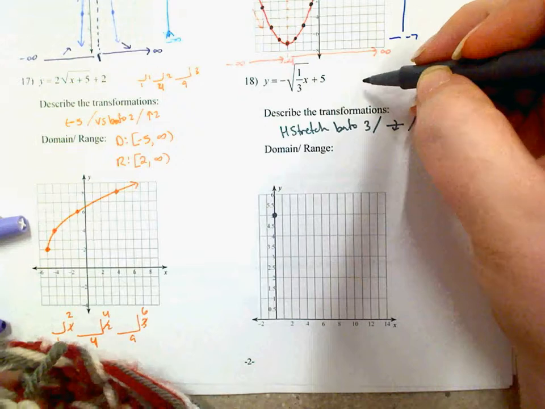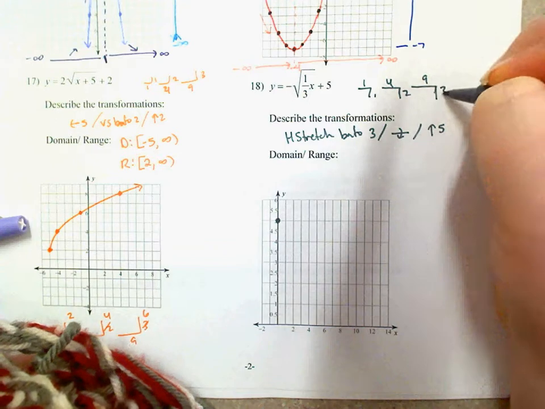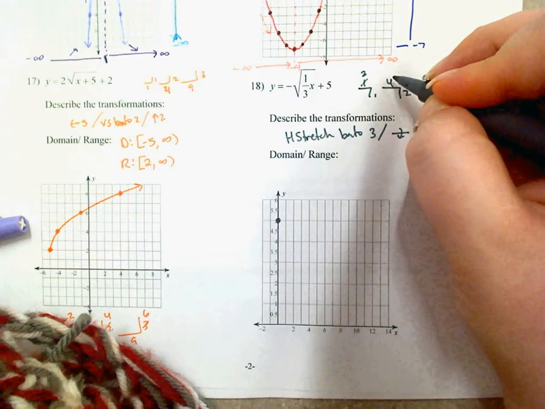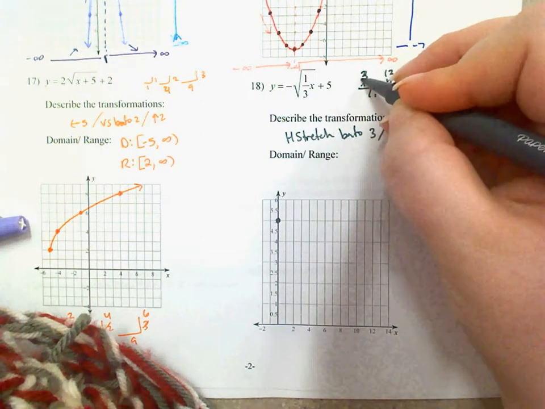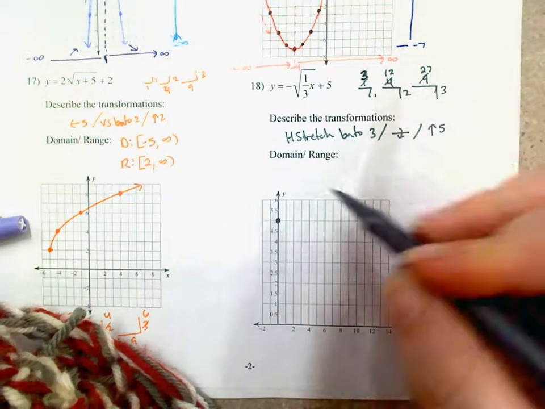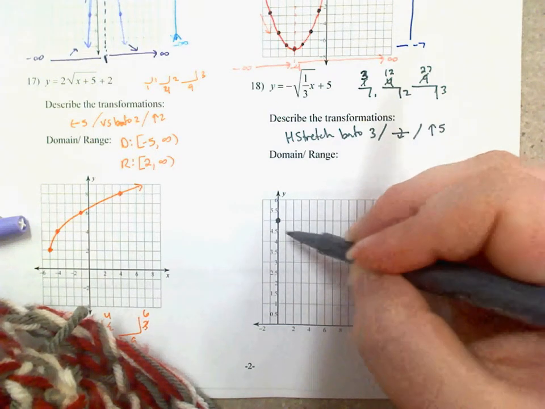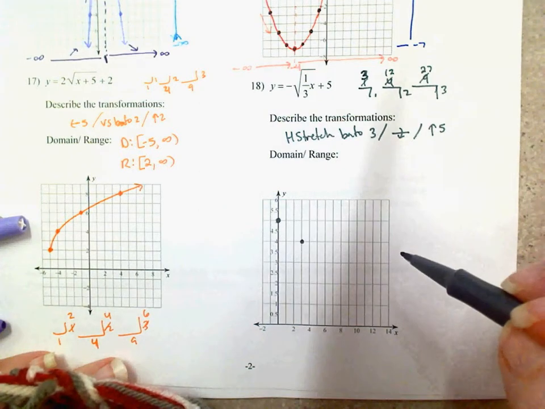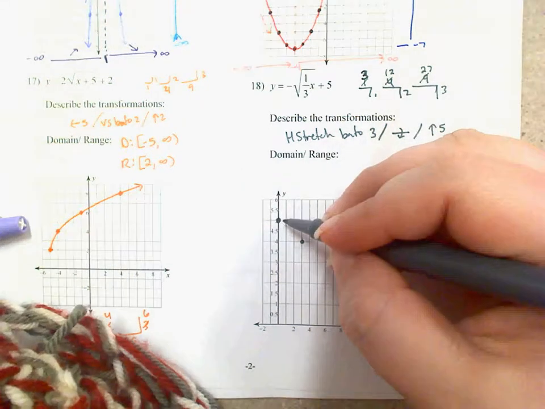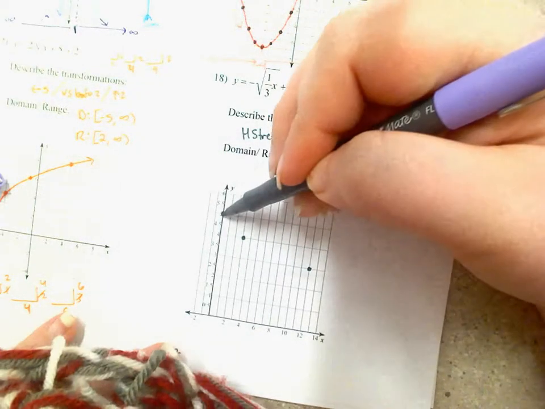So over and down, 1, 1, 4, 2, 9, 3. But we've got a horizontal stretch by a factor of 3, which means this is actually 3, and this is actually 12. And that's 27, but we'll never see that. So I actually should go to the right 3 and down 1. Make sure you note the scale, so it's at 0.5 on every one of those. And then I'm going to go right 12 and down 2, which puts me right there. So my function is just this radical right there.